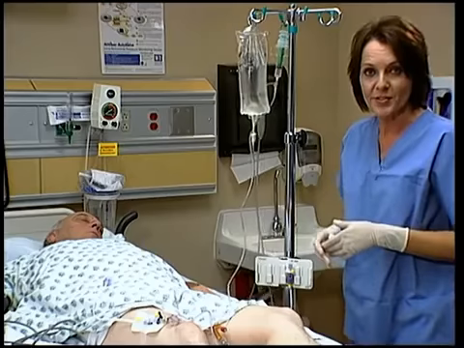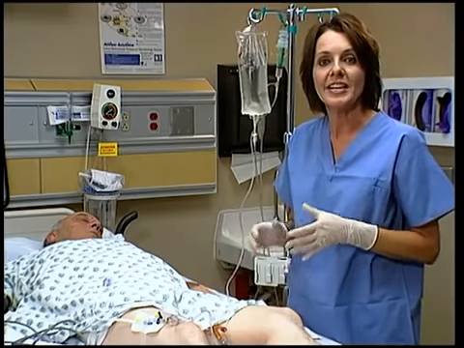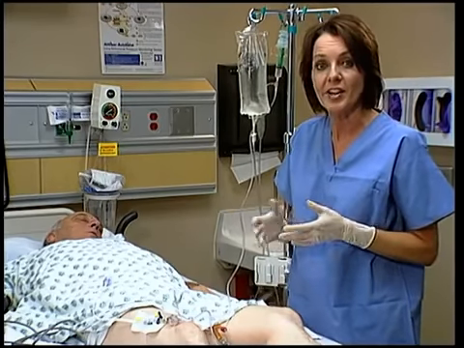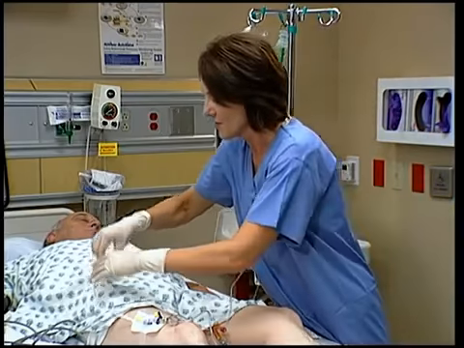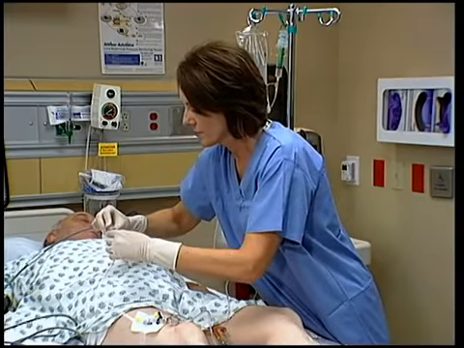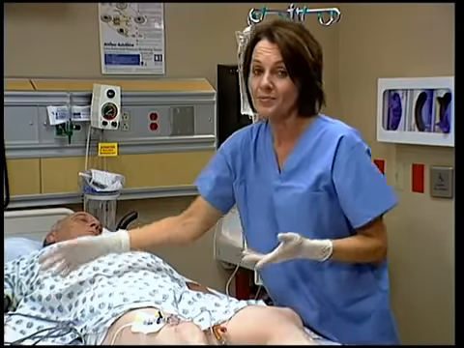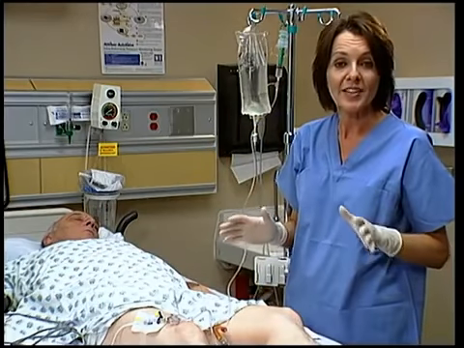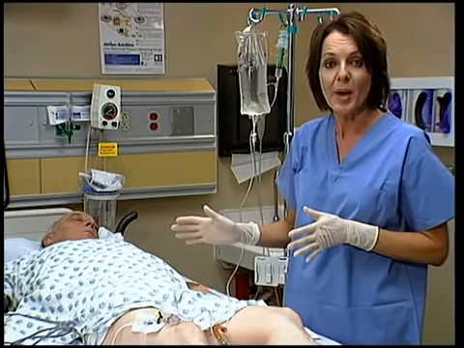Once you've mounted the transducer, plug it into your cable and monitor and zero it just as you would normally zero an arterial line transducer. Well, that's the hardest part. From now on, we can non-invasively measure this patient's intra-abdominal pressure in less than 30 seconds.